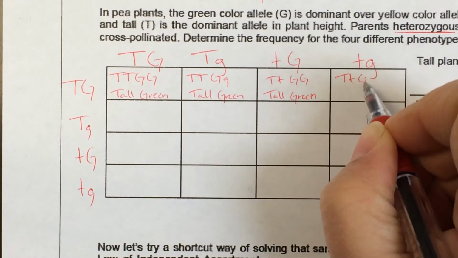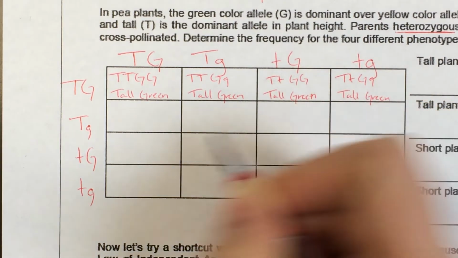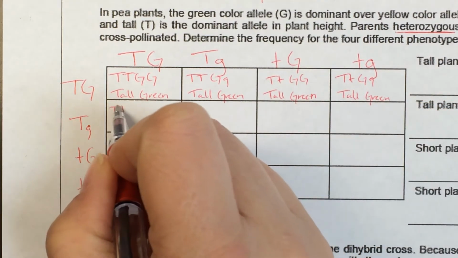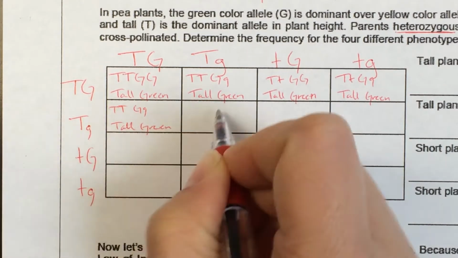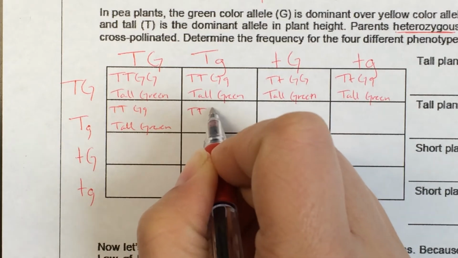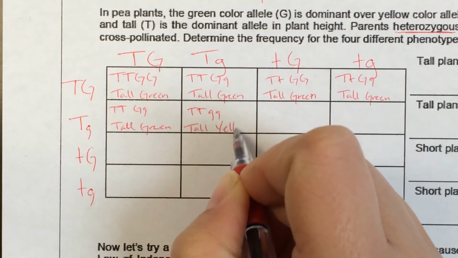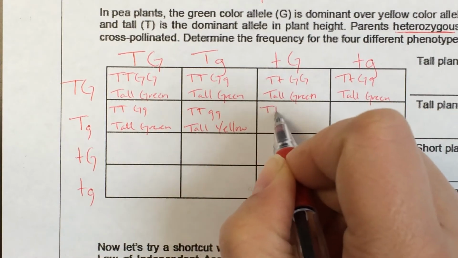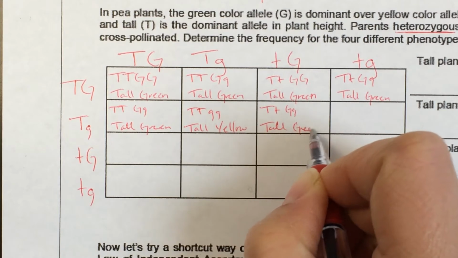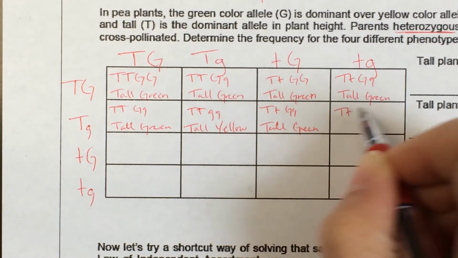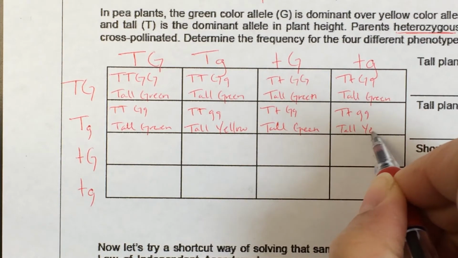I think it's better for us both if I just stop talking, because it's hard to talk and write at the same time. Oh, here we have a tall yellow. And notice I'm putting both the genotype and the phenotype in here. That's going to help you later on.